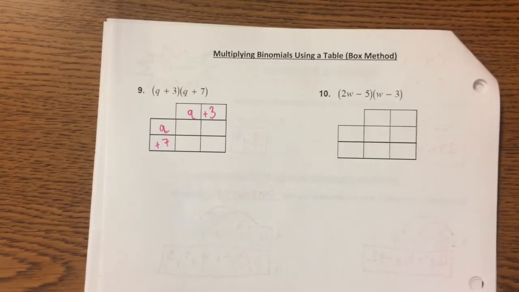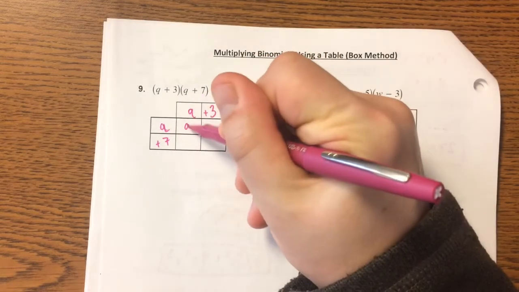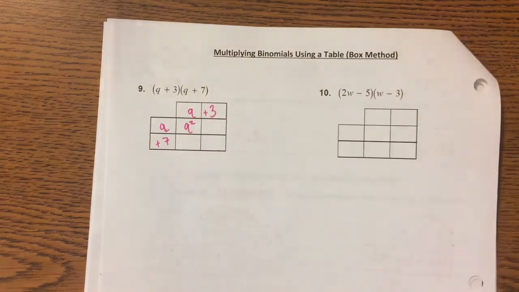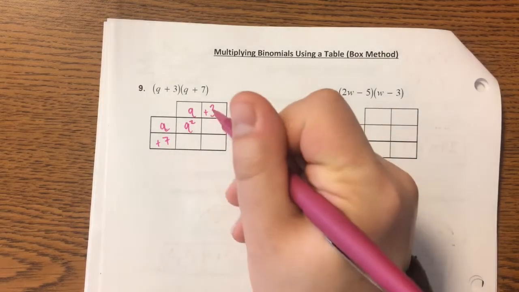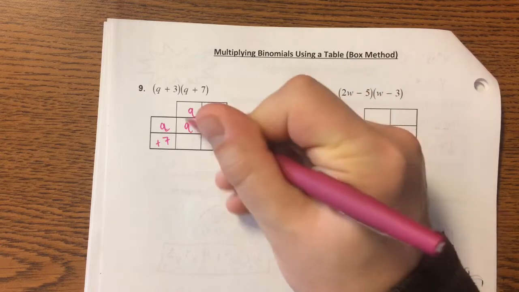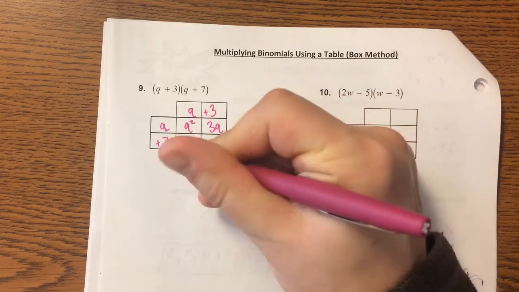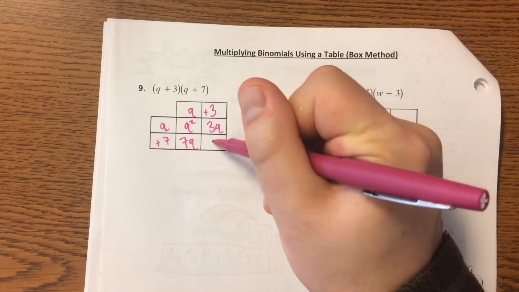Exactly. Like if you are in biology or you've taken biology, you may have worked with Punnett squares before. This is almost exactly the same idea. Okay? So what's q times q? Q squared. 3 times q is 3q. 7 times q is 7q. And what's 3 times 7? 21.